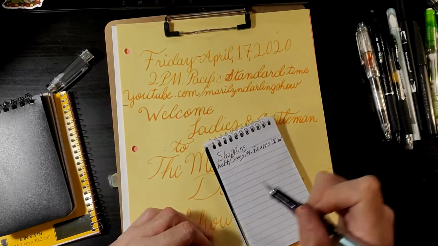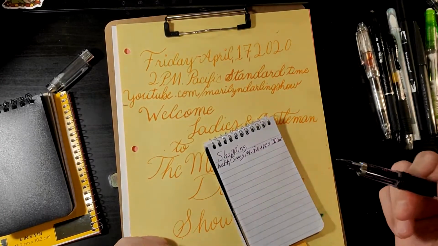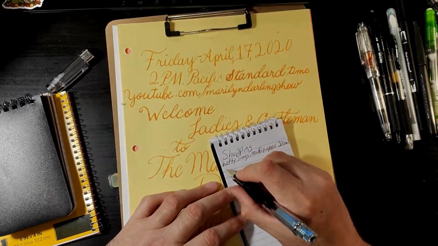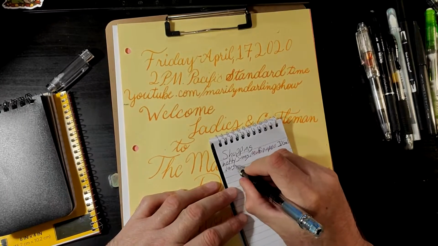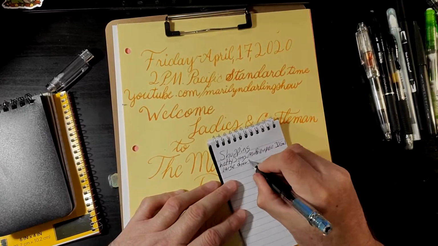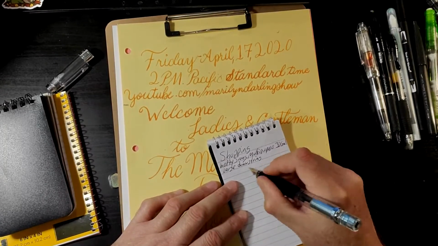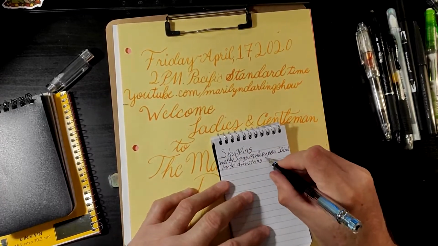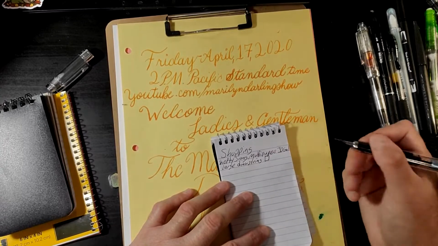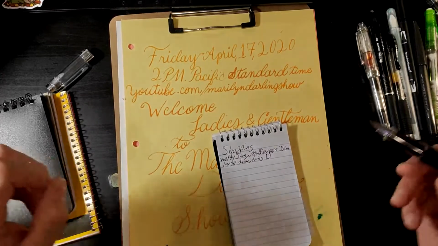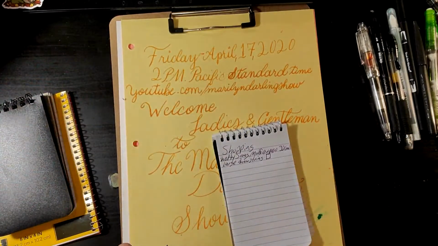Okay. And if you want more details, you can put large drawstring. And try and put a point, or at the end put a box, so that way you can check it off when you're in the store and making a shopping list.